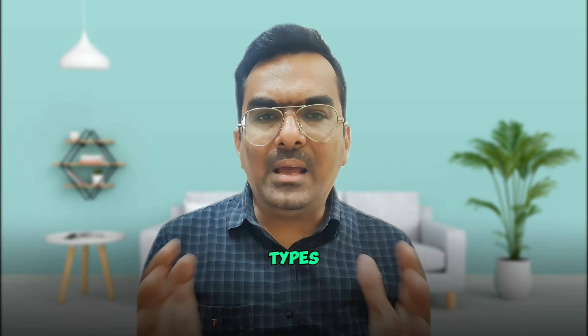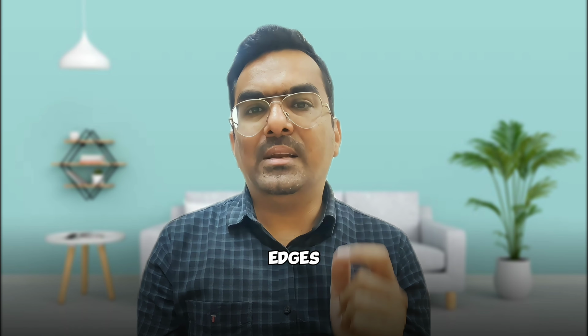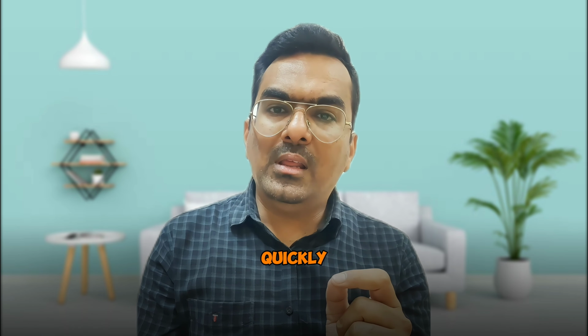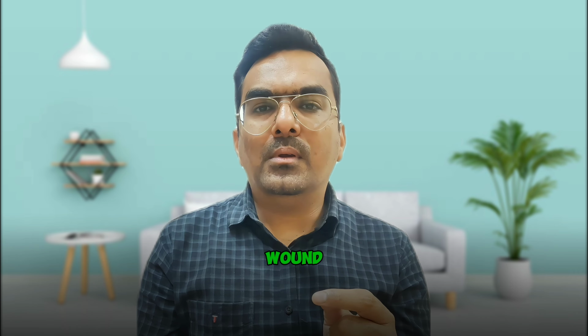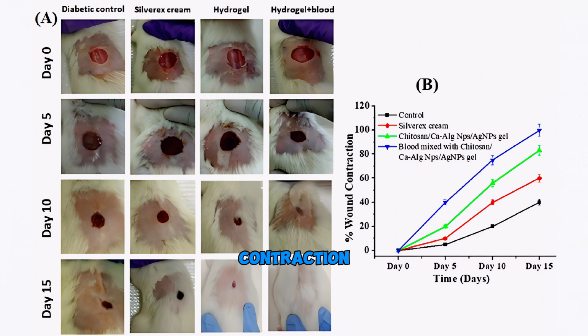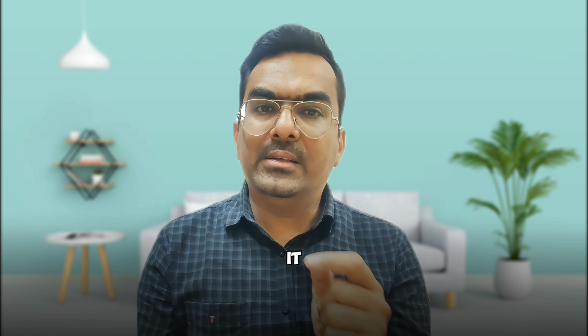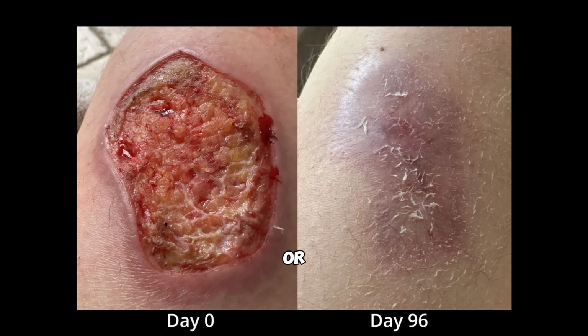Let's recap the three types of wound healing. First, primary healing: clean wounds with edges directly approximated. It heals quickly with minimal scar. Examples are clean surgical incisions. Secondary healing is open wound healed by granulation, contraction, and epithelialization. It is a slow process with wider scar. Examples are burn wounds or pressure ulcer.